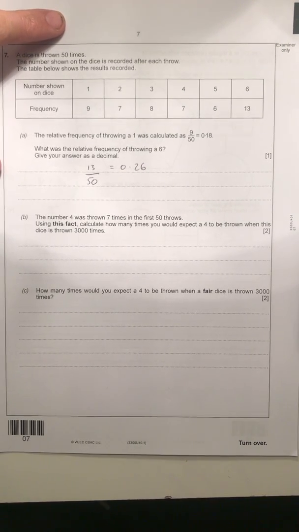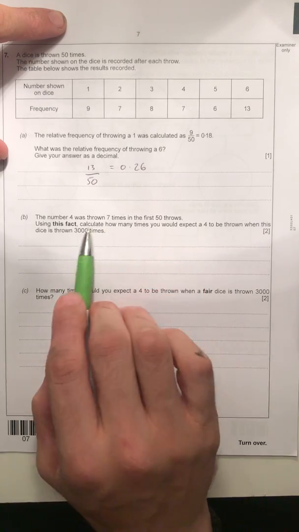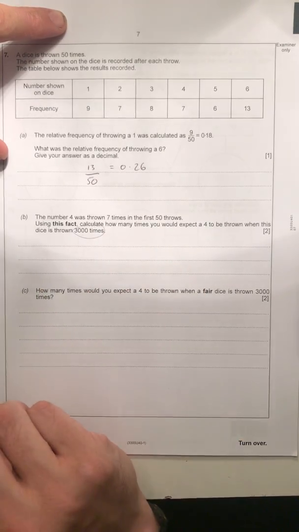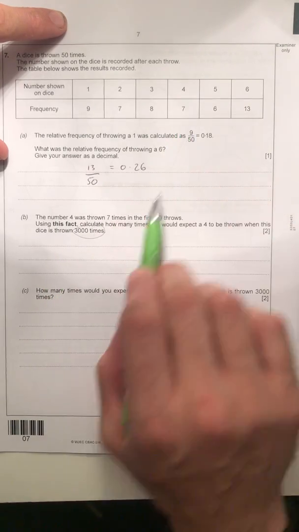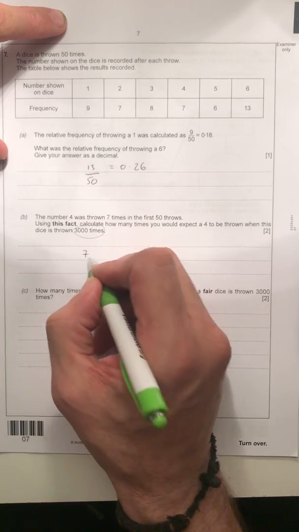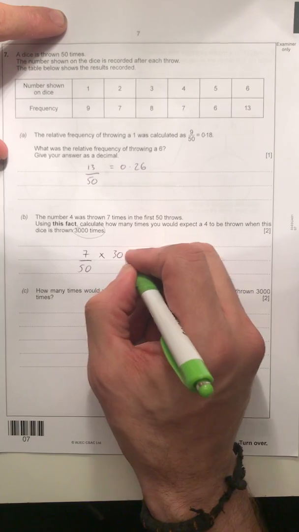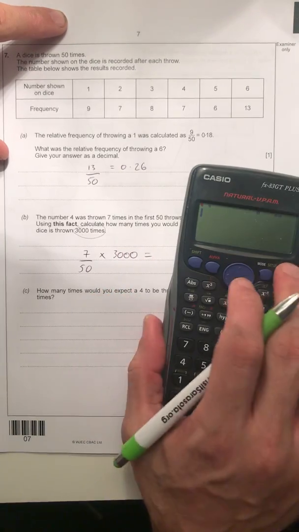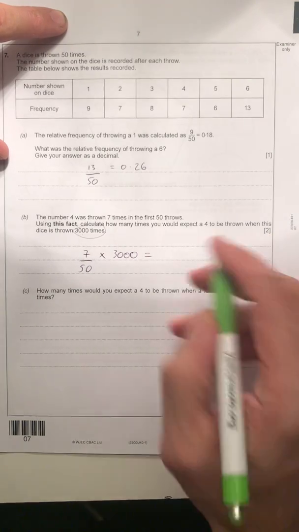The number 4 was thrown 7 times in the first 50 throws. Using this fact, calculate how many times you would expect a 4 to be thrown when this dice is thrown 3,000 times. So to work this out, you just got to multiply your relative frequency by the number of times it's been thrown. So the relative frequency for the number 4 was 7 over 50. And you've got to times it by how many times it was thrown, which is 3,000. 7 over 50 times 3,000 gives me 420.